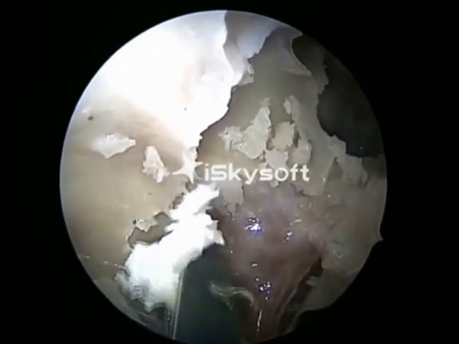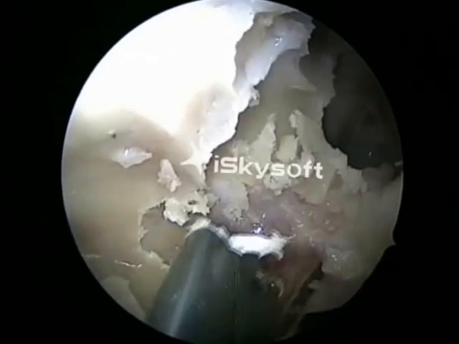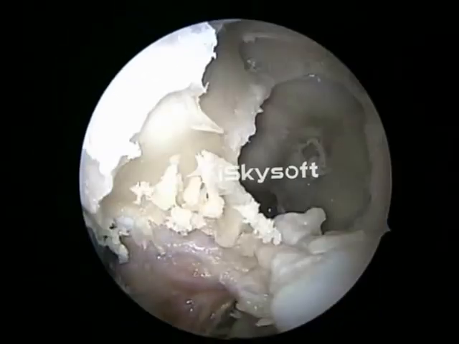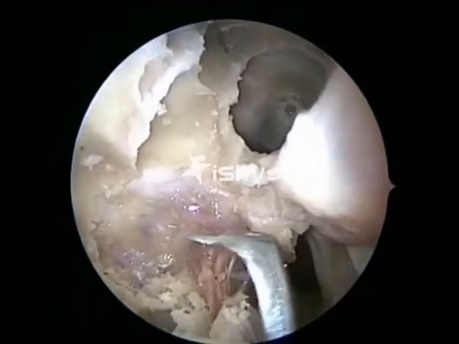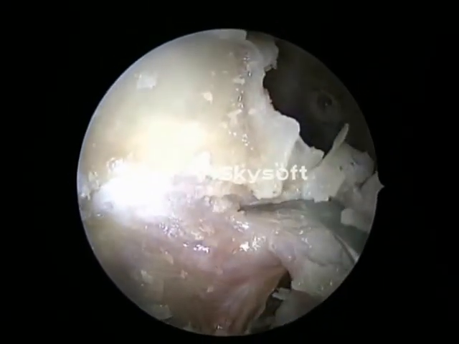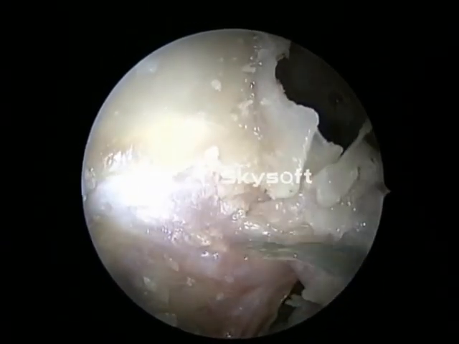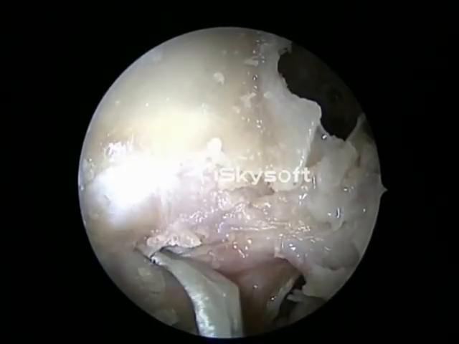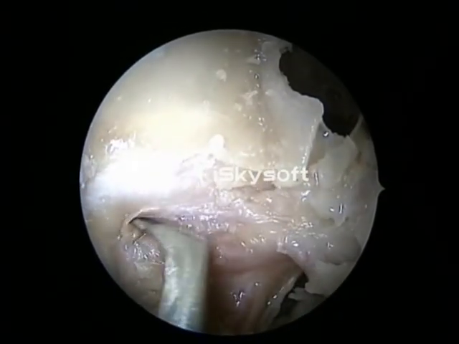We keep removing bone. The periosteum behind the bone is being exposed. And once we incise the periosteum, we will be directly over the internal maxillary artery.